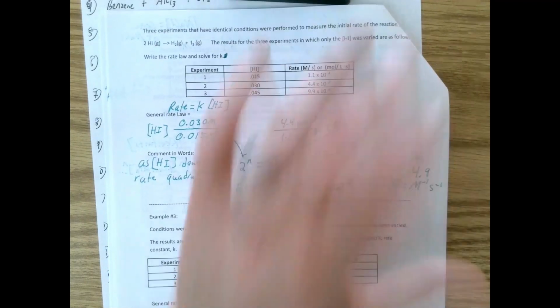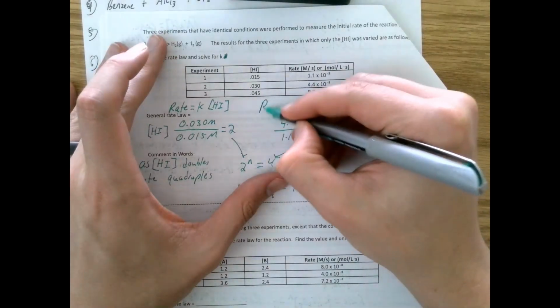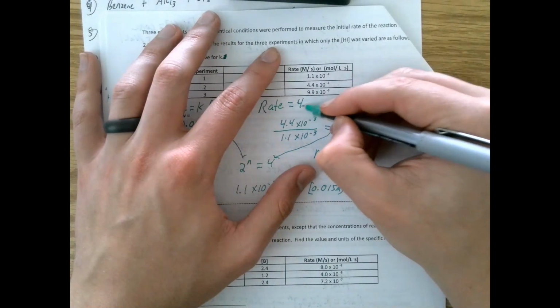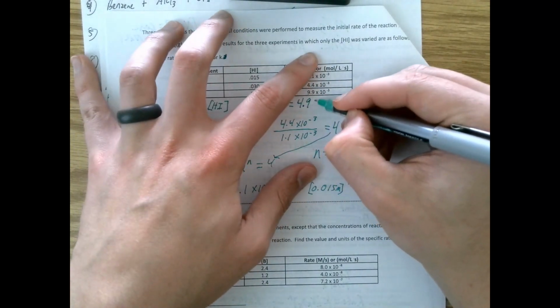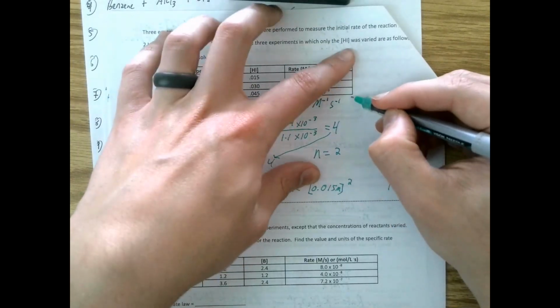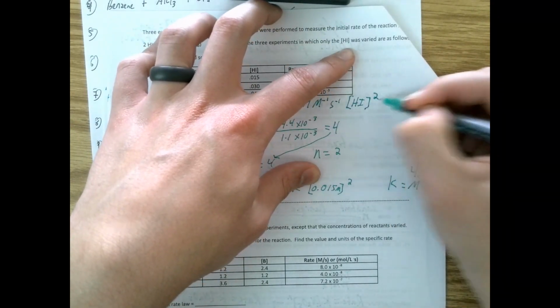Let's say K equals 4.9 inverse molar, inverse seconds. Don't forget to square that 0.015. So now let's rewrite it. Let's say rate equals 4.9 molar inverse second inverse concentration of HI squared.